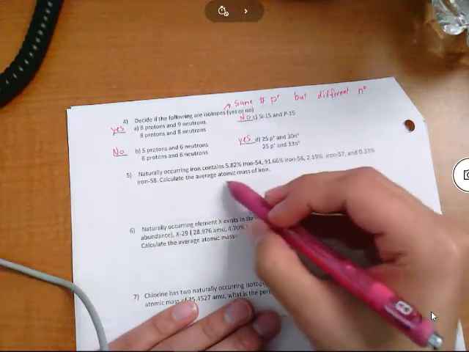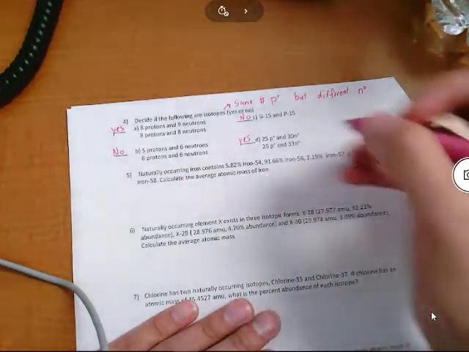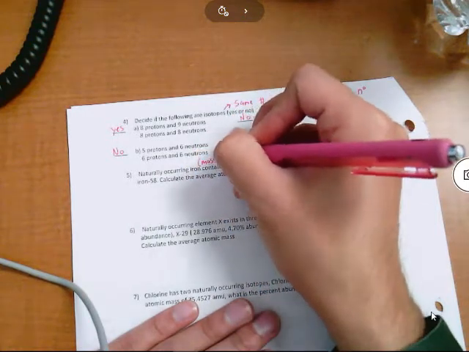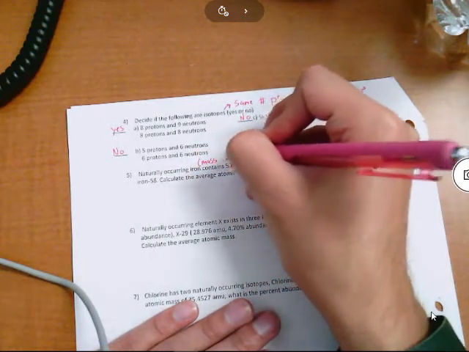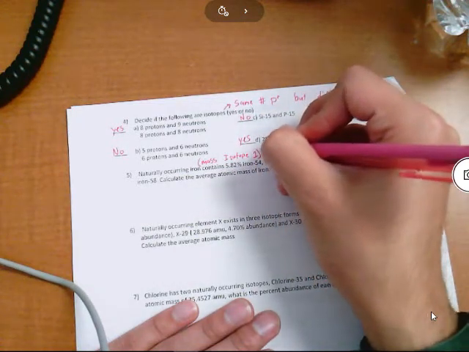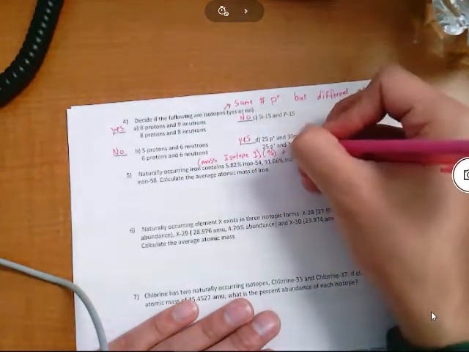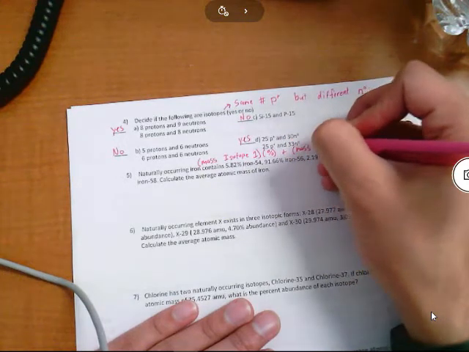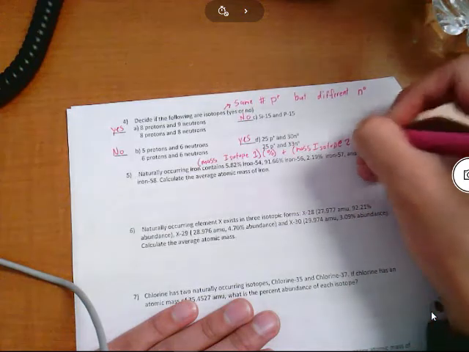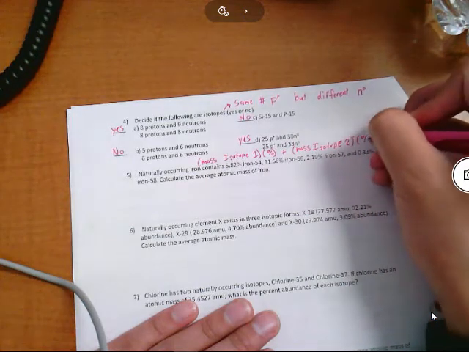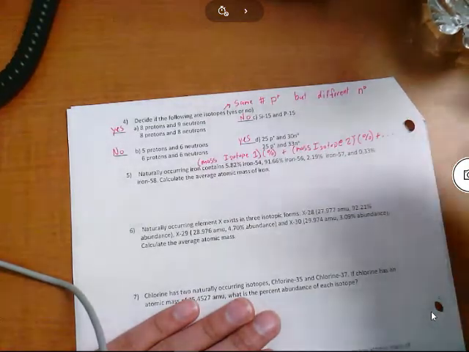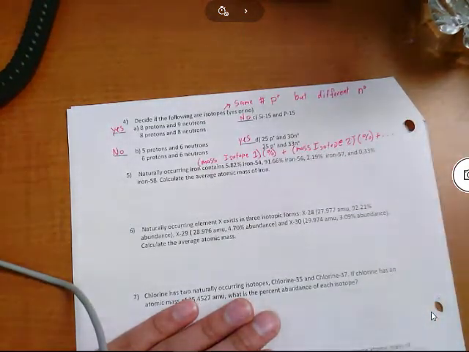Okay, here they want me to calculate the average atomic mass. If you don't remember what the equation was, remember it's mass of isotope 1 times its percent plus mass of isotope 2 times its percent plus, and so on. Mass of isotope 3, and you just keep going until you run out of masses. Okay, this is blurry.